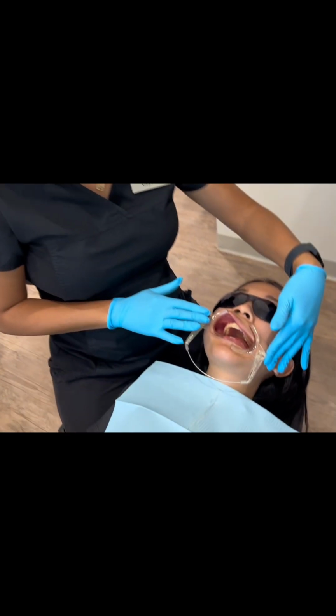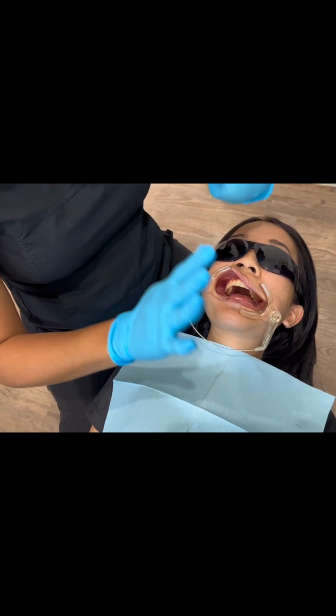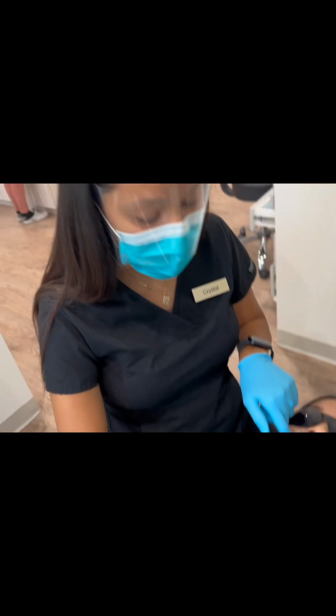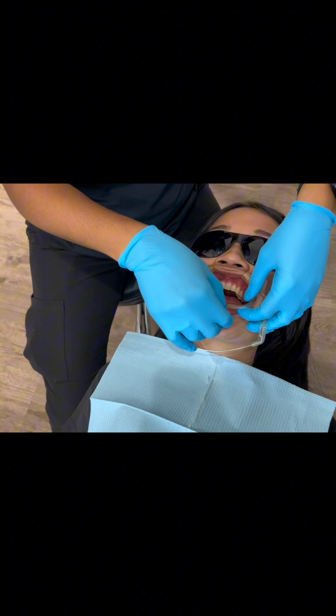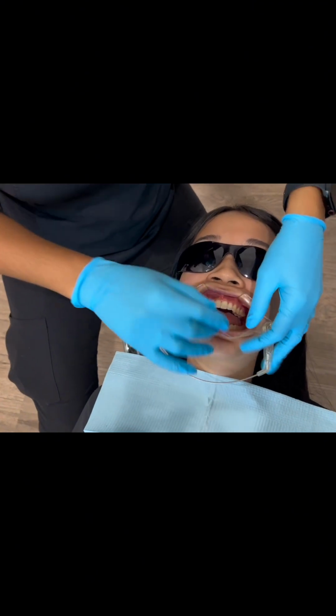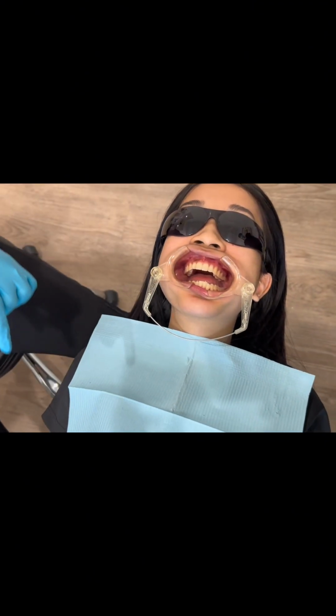You see here, I have it lopsided. She doesn't even know that, okay? So just put the flaps in on the cheek retractor and then get the lip around it and take your time with it, okay? Don't struggle with it.